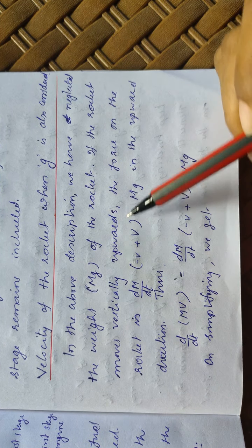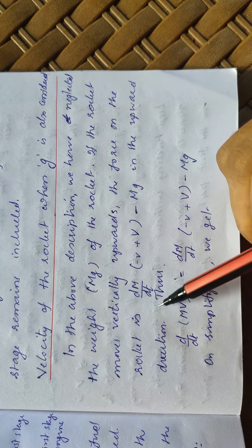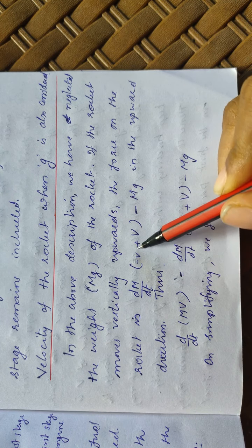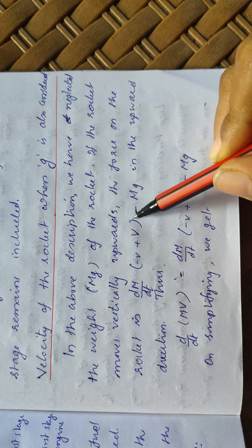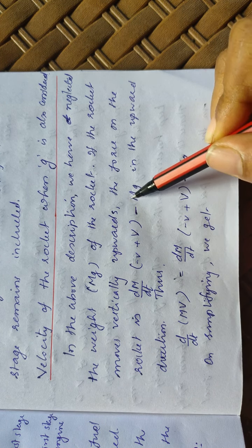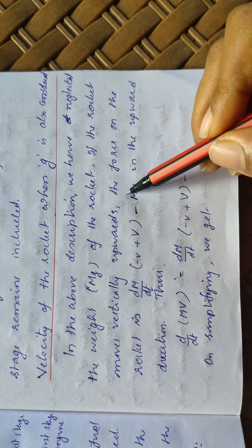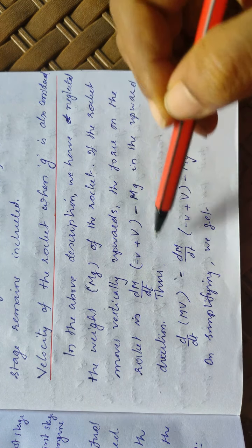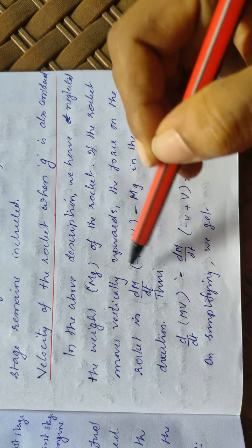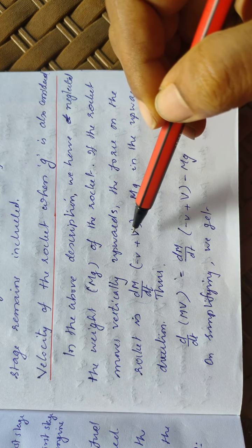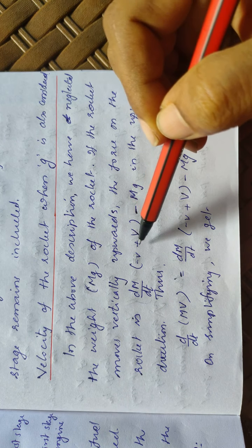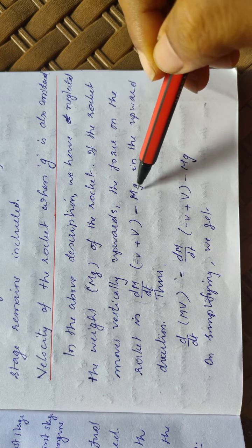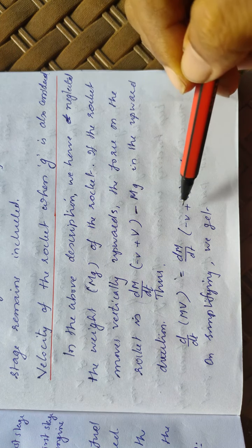If the rocket moves vertically upwards, the force on the rocket is dm by dt into minus v plus capital V, minus mg, because the gravitational force is acting downwards while the rocket is moving upwards. So this is the force acting on the rocket in the upward direction, and this is the gravitational force acting in the downward direction.